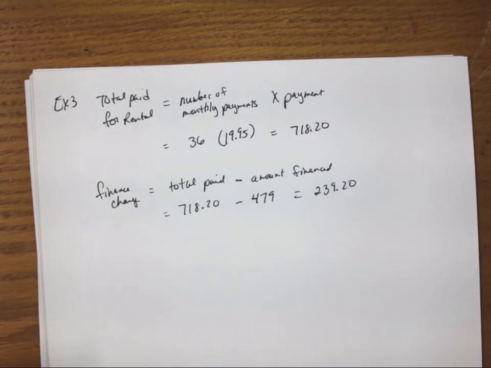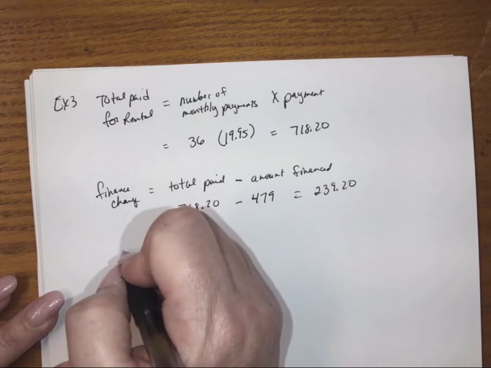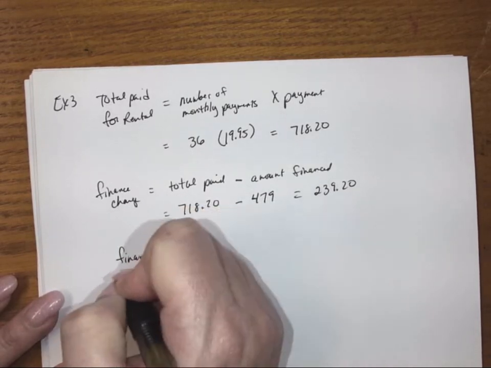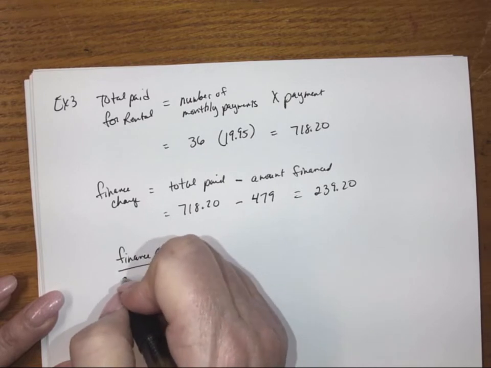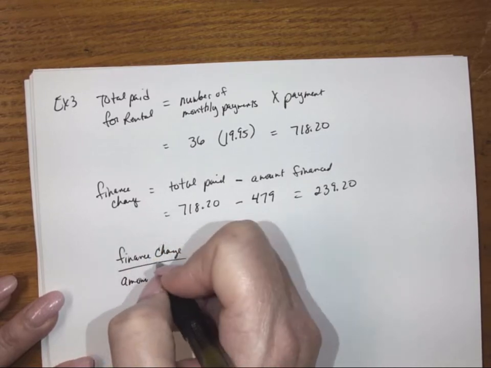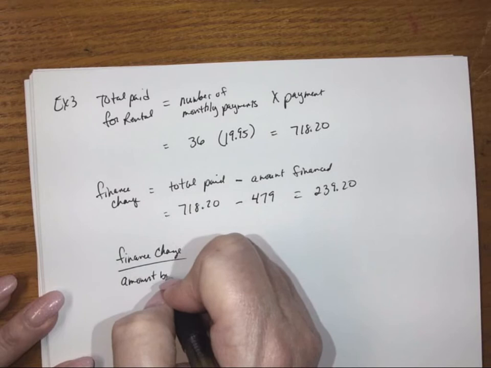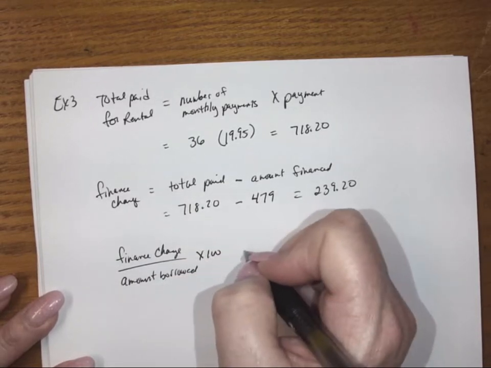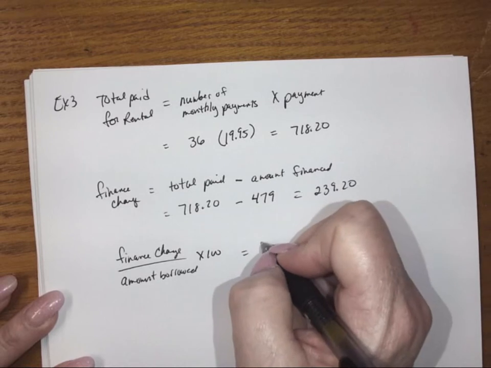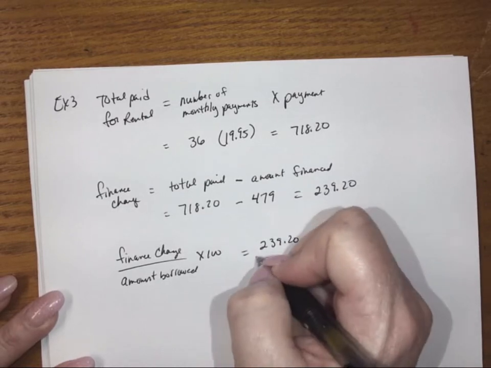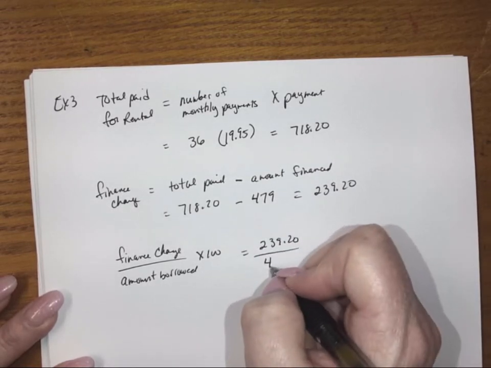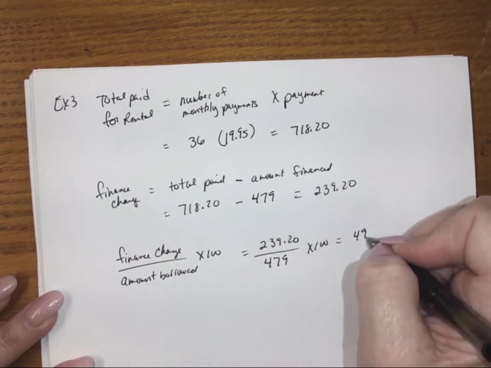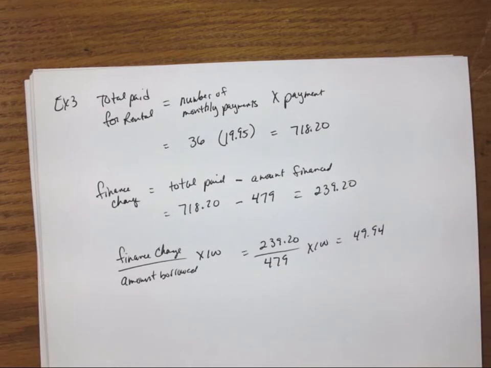So if we look at our finance charge over the amount borrowed, times 100, will get us that $239.20 over the amount borrowed times 100 gets us 49.94.